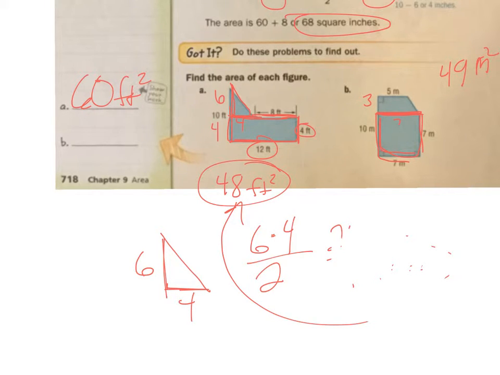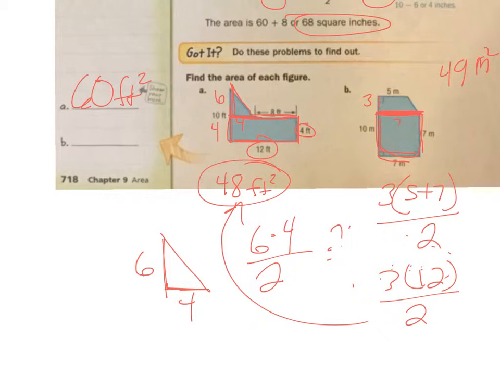And now the trapezoid is the height, which is 3, times my 2 bases, 5 plus 7, and then I divide that by 2. So 5 plus 7 is 12, times 3 is 36, divided by 2, and that gets me 18.